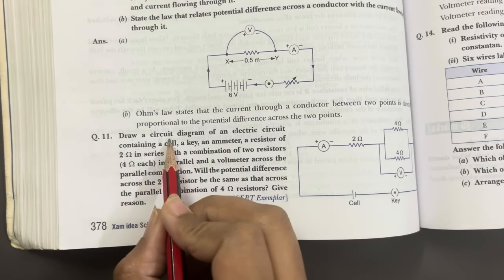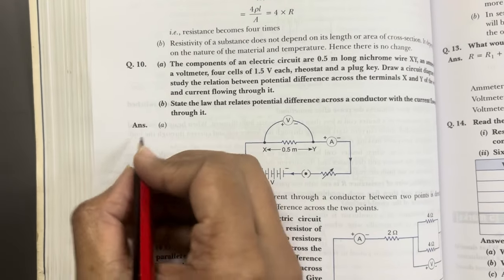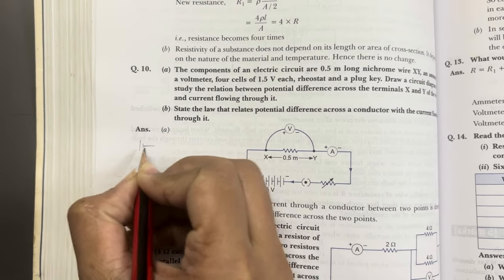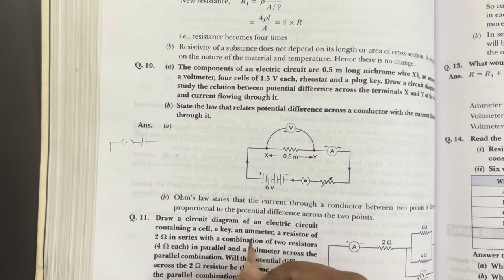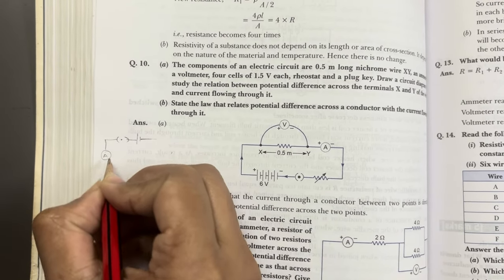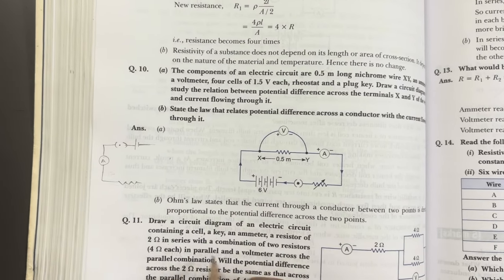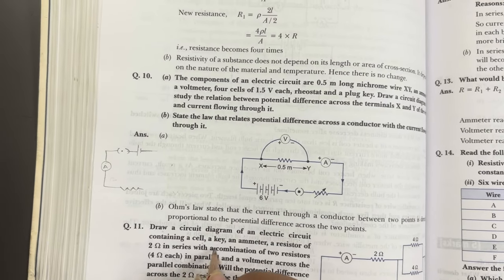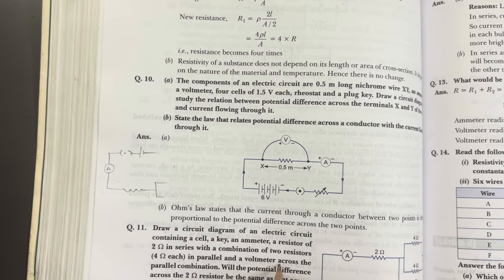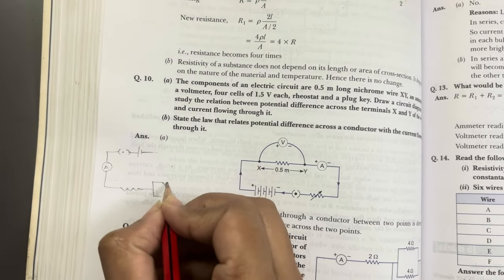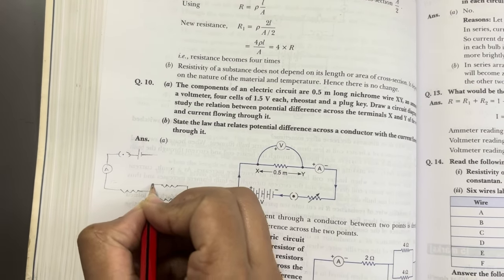Now moving ahead, it says draw a circuit diagram of an electrical circuit containing a key, an ammeter, and a resistor. So fine, a key is there. So there will be a voltage cell, and then there is going to be some amount of key attached here to it. And then there's an ammeter. I can keep the ammeter here, and then I have a resistor in series. With the series resistor, there is a combination of 4 resistors in parallel, and a voltmeter across the parallel combination. Okay, 4 resistors are going like this, and then there is a voltmeter connected in parallel.